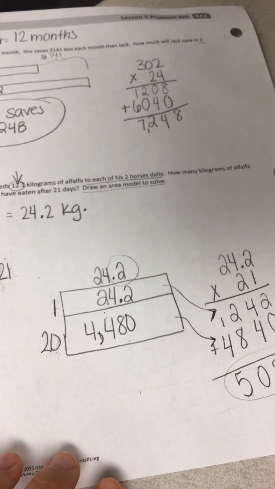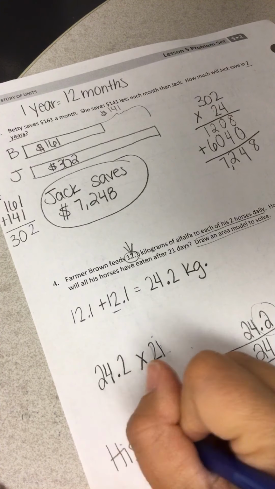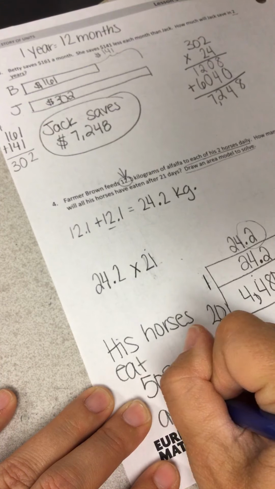So after 21 days, he feeds his horses, so his horses eat 508 and 2/10 kilograms of alfalfa.